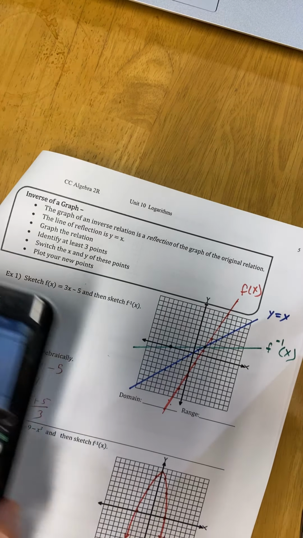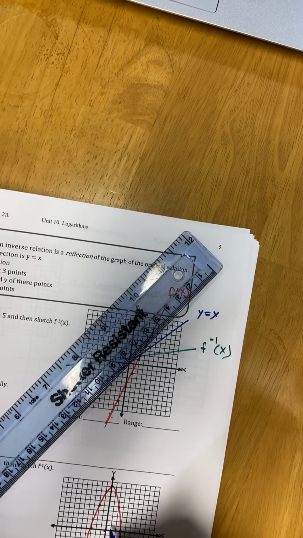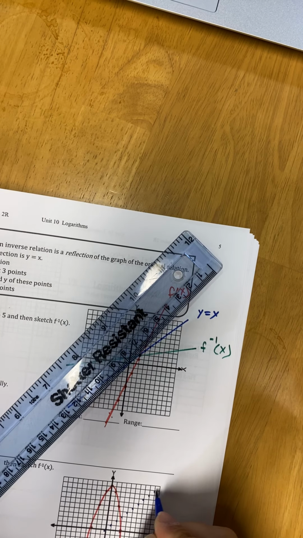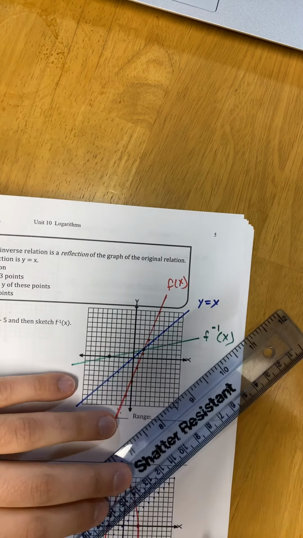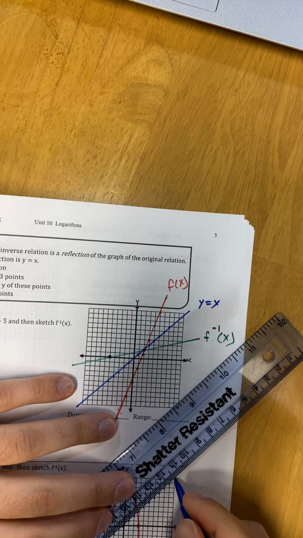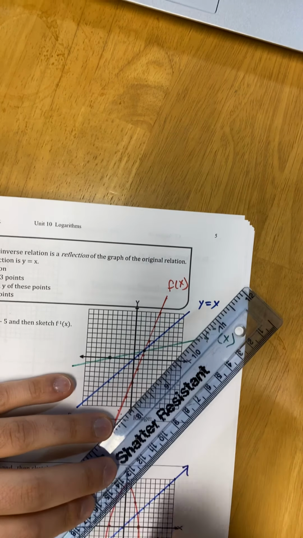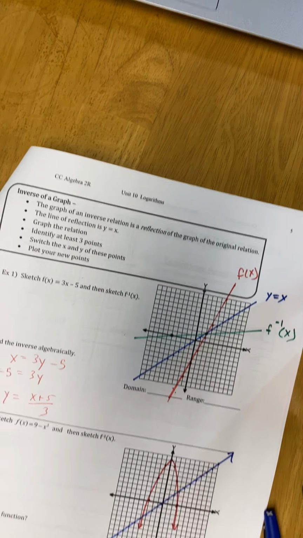Now, I have to sketch the inverse. So I've got to draw on the line y equals x. And now I have to just reflect everything over the line y equals x.